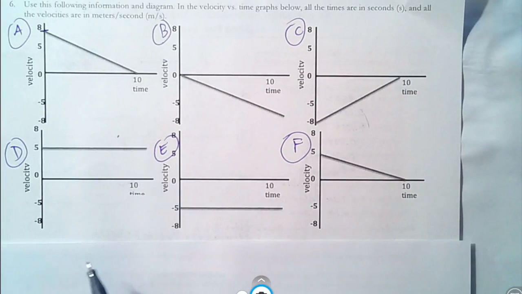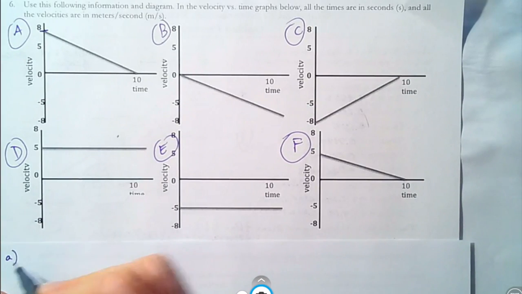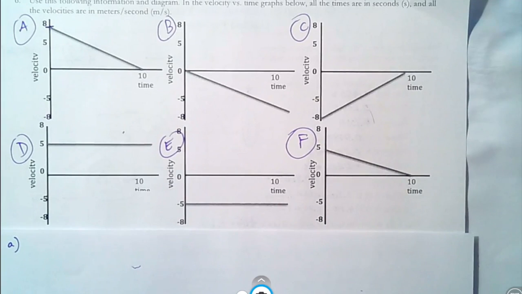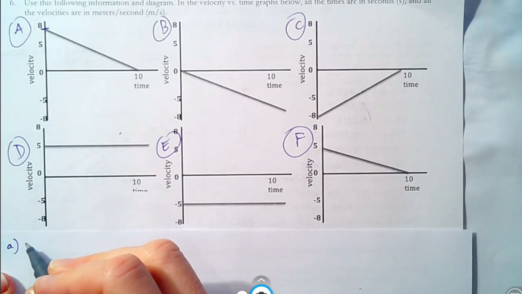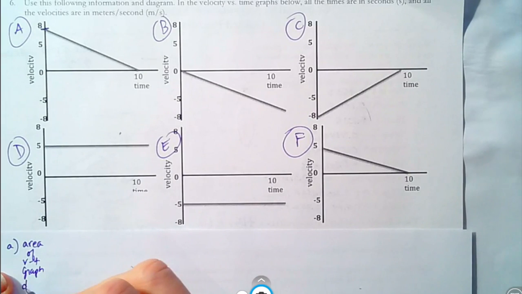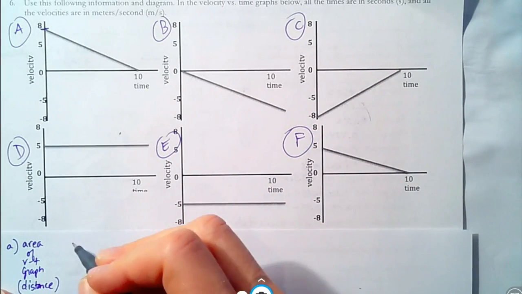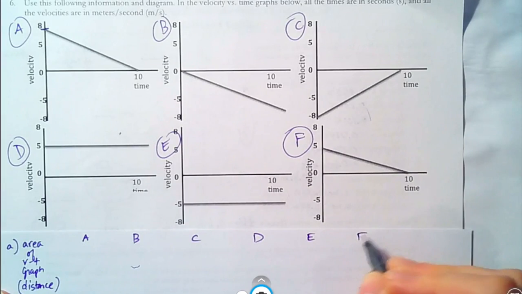This is a ranking problem. So if we look at these 6 graphs, the first part, A, asks us to look at the distance traveled, and then part B asks for displacement. So let's do those 2 first. When you want to find distance or displacement, you need to find the area. So we're going to use the area of the VT graph because that'll give us the total distance traveled as long as we don't worry about the negatives, okay? So we're going to look at each one. We'll do A, B, C, D, E, and F, and then we'll rank them.